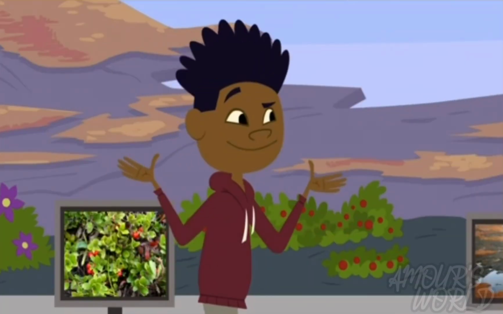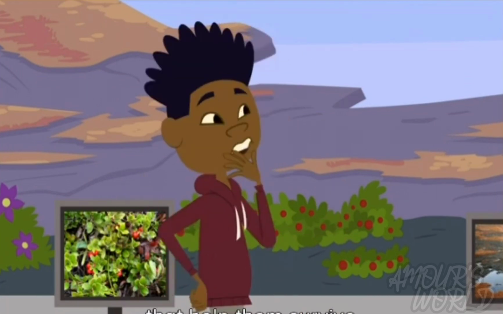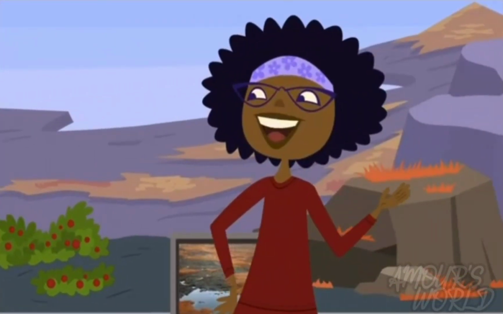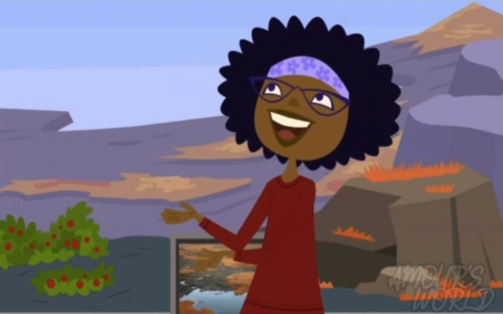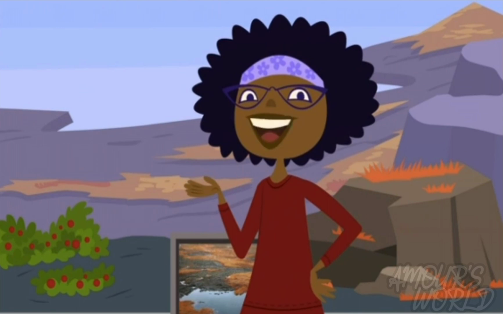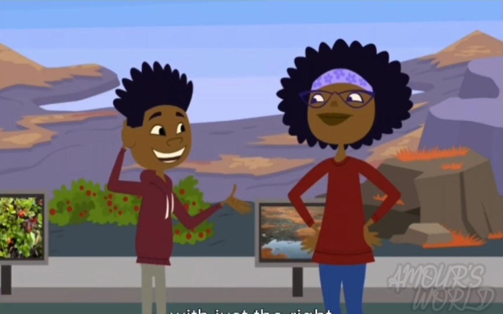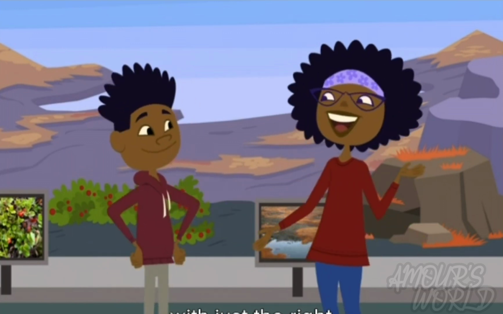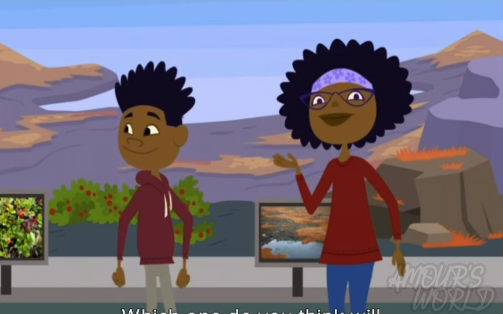That's awesome! All these plants have special features that help them survive in their own habitats. You're right, Lester. And when a plant has special parts that help it to survive in its habitat, those are called adaptations. Okay, then I think I know the plant with just the right adaptations for my backyard. Great, Lester. Which one do you think will survive in our habitat?